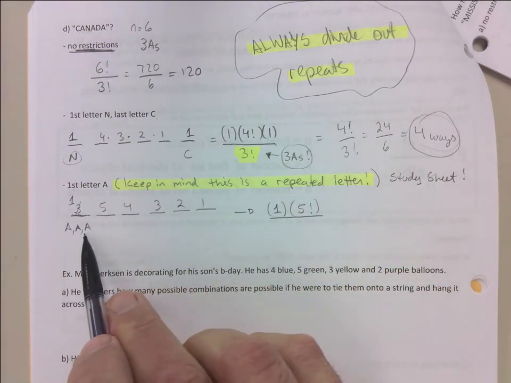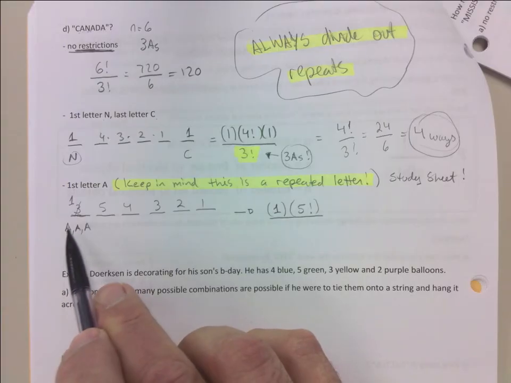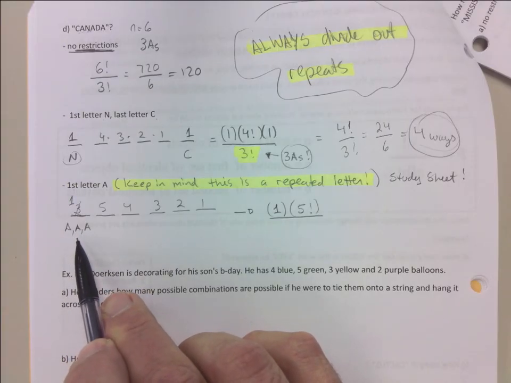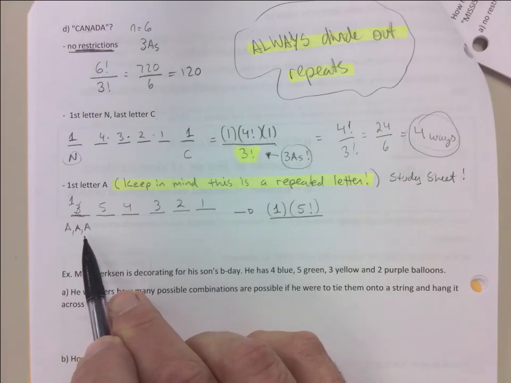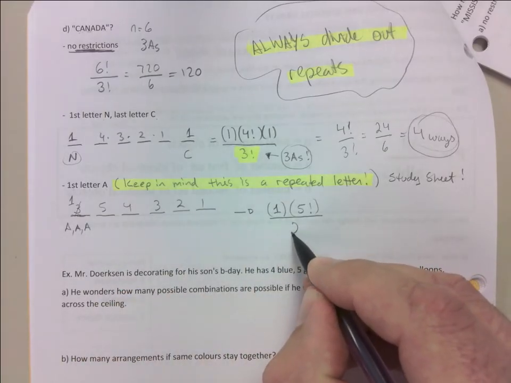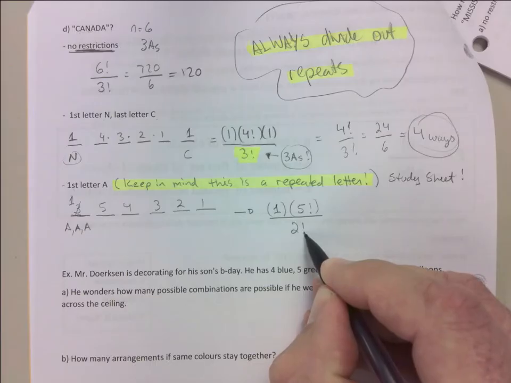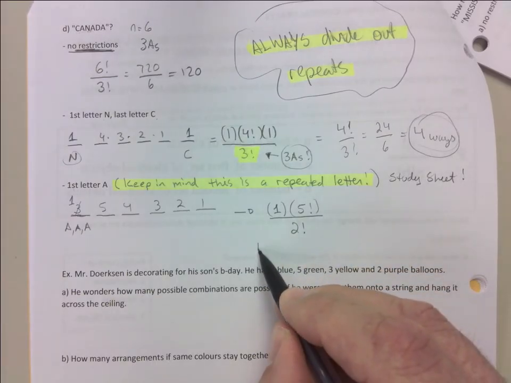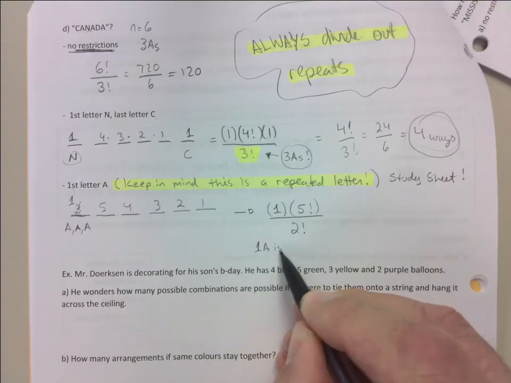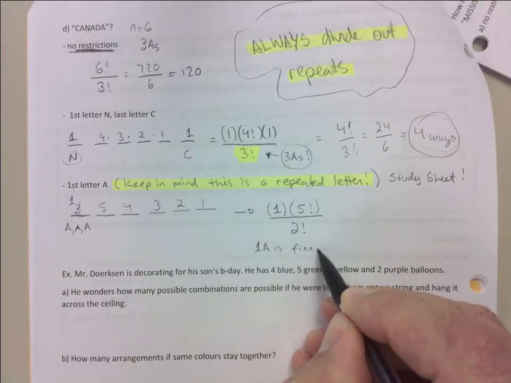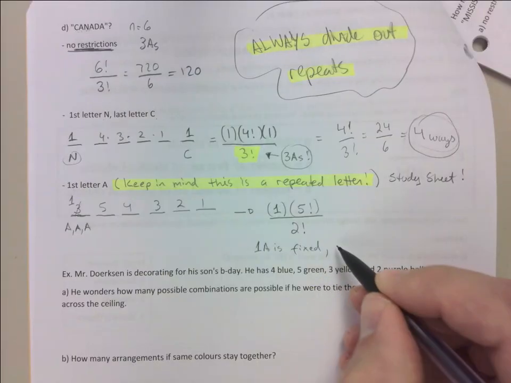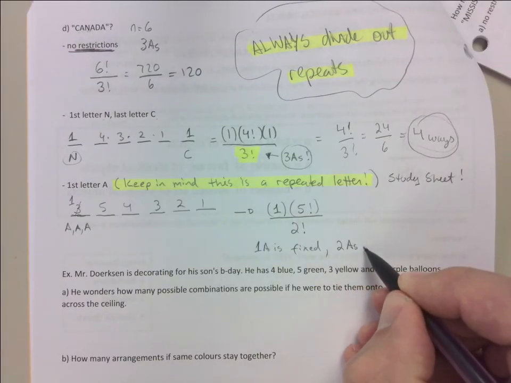Your instinct would tell you divide out 3 A's, the 3 factorial, but we'll just divide it by 2 factorial. 1A is fixed, 2 A's remain.